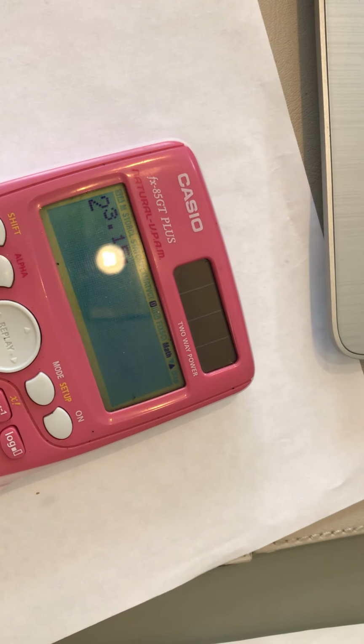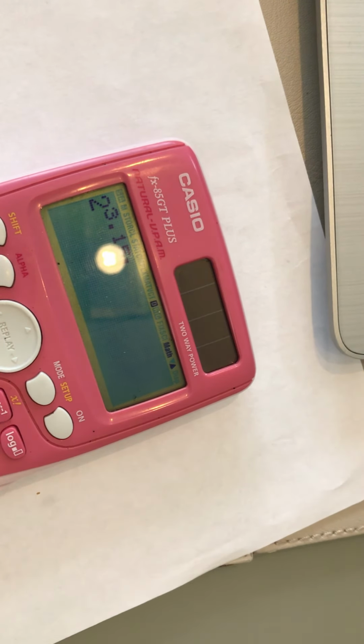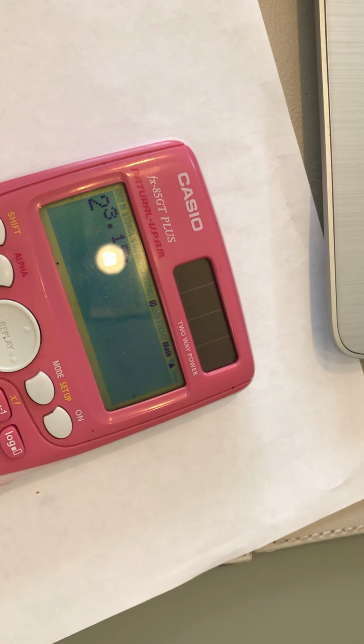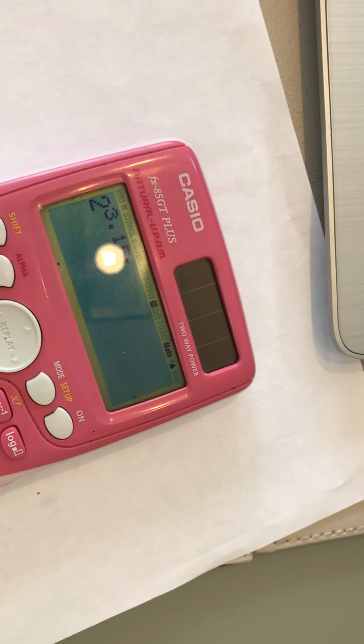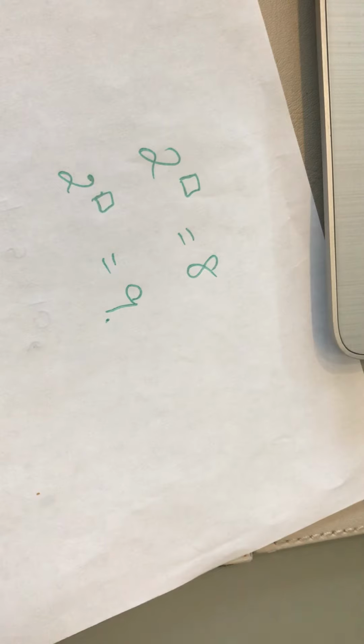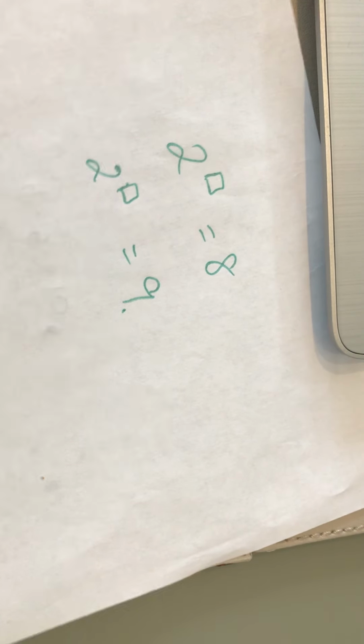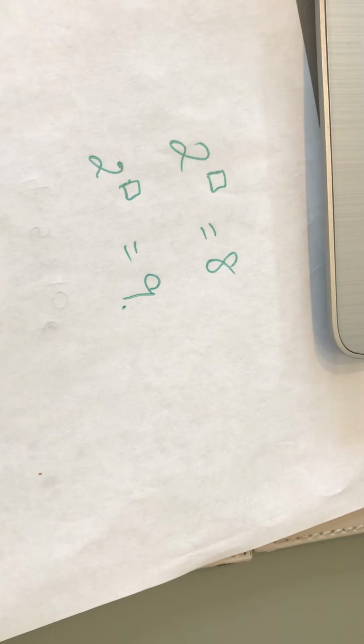So what we're going to do is look at our log tables. And this is now your most important rule to do with this topic. There is absolutely no point in being okay with any of the rest of these rules until you are very happy with that one.